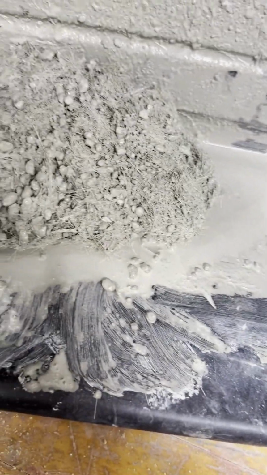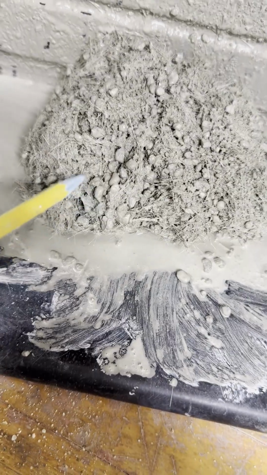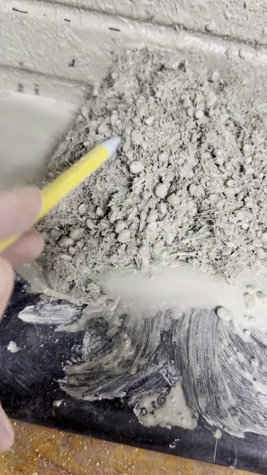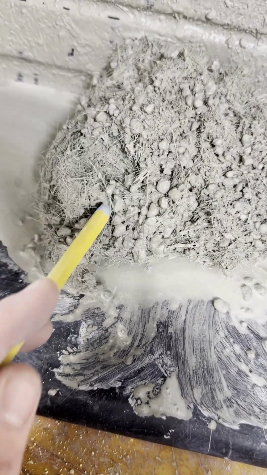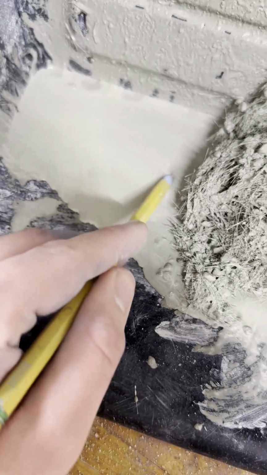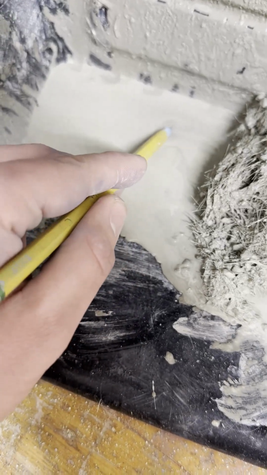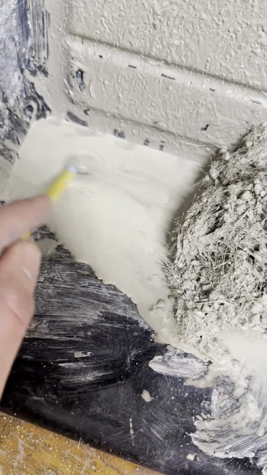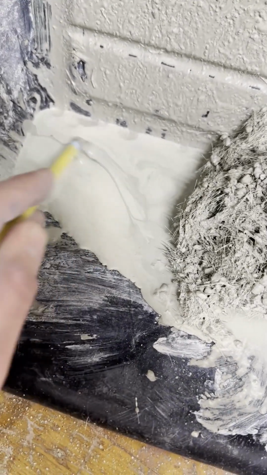So, you can see the individual stone from the sand right there, the larger stone. You can also see some of the smaller stone in there, some breaking apart. The fiber should be very obvious. And then down here, this mixture of water and cement is called the paste. Now, maybe you can hear how thick this stuff is. That's because it is a paste, much like glue.